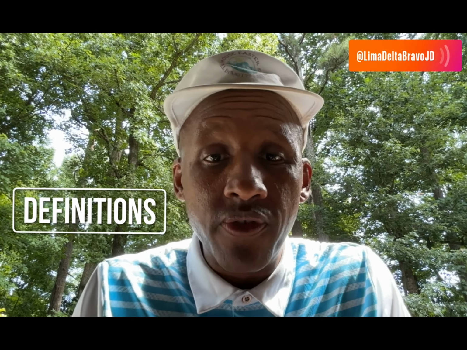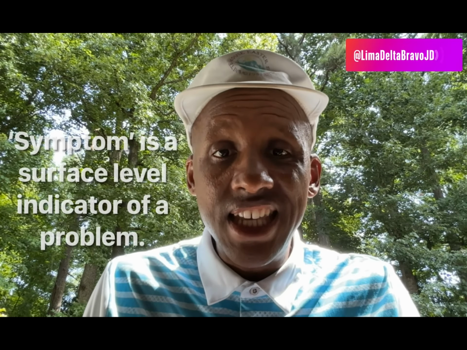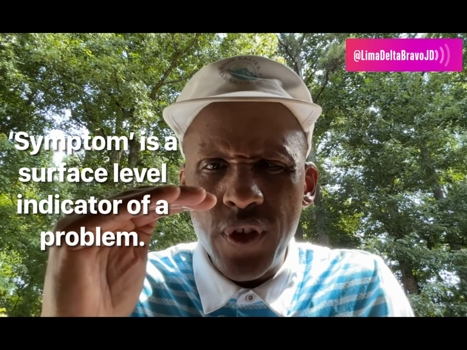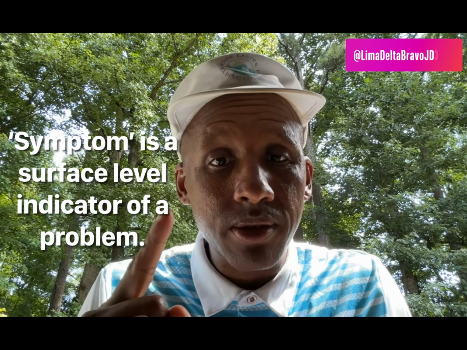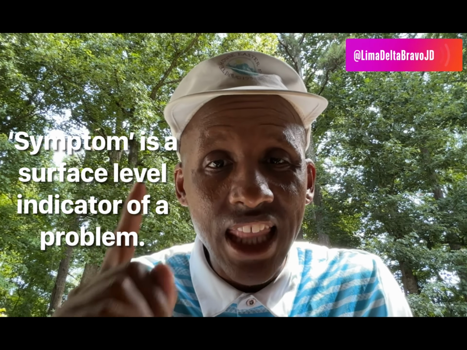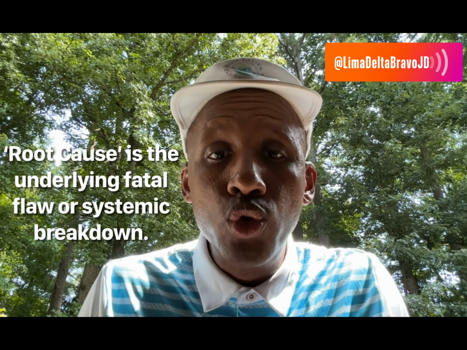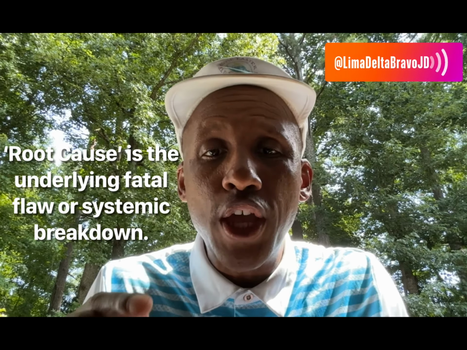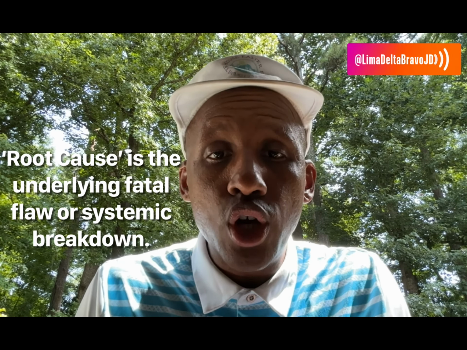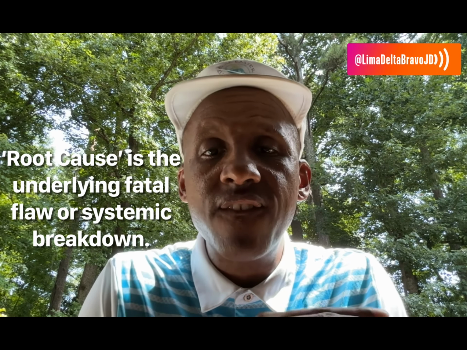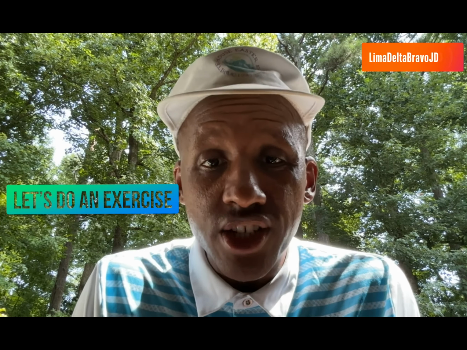First, I'm going to provide the definitions, then we're going to do an exercise. A symptom is a surface level indicator of a problem. Let me repeat it. A symptom is a surface level indicator or indication of a problem, while root cause is the underlying fatal flaw or systemic breakdown. Let me repeat that again. Root cause is the underlying fatal flaw or systemic breakdown. Now let's do a short exercise.